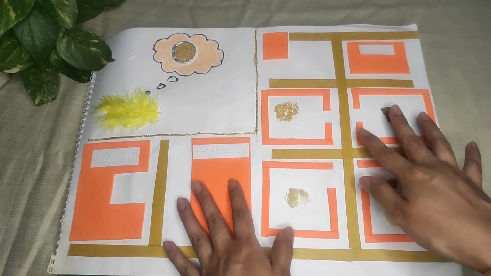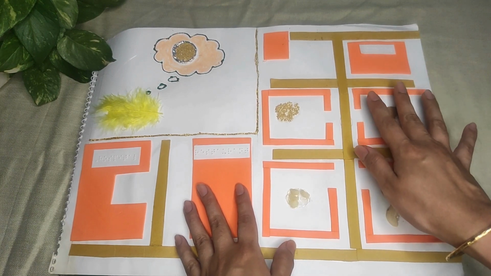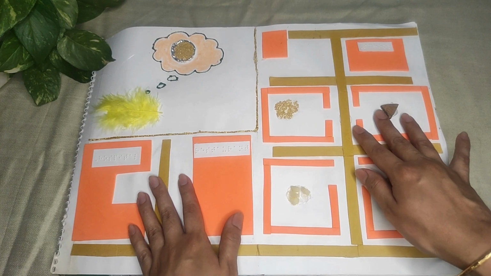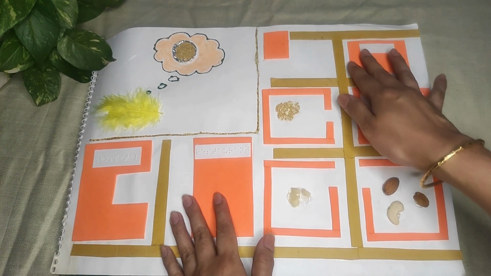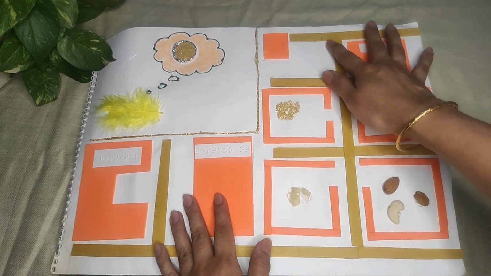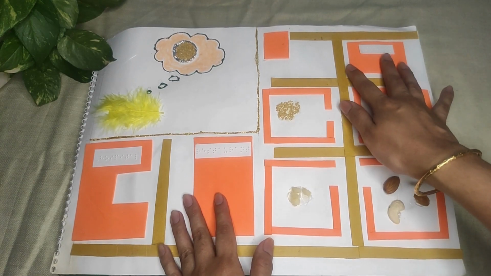Since this is a fantasy story, I have not represented any forest or trees. Instead, we have a locality just like where the humans live. So here this is the sparrow's house. This is a school and these are roads. I have used thick paper for roads and foam sheet to depict all buildings.